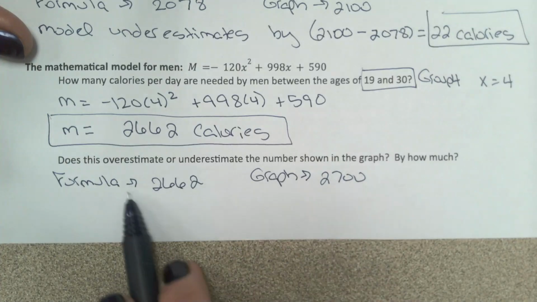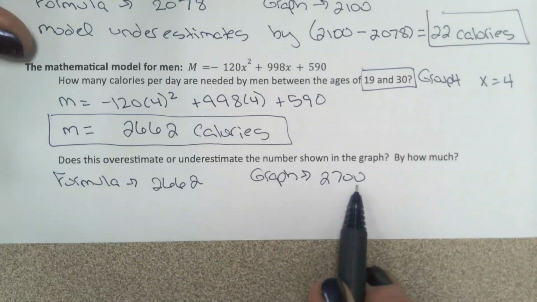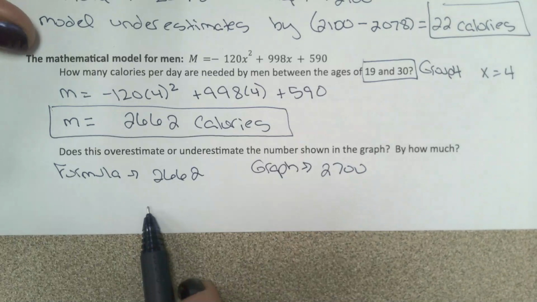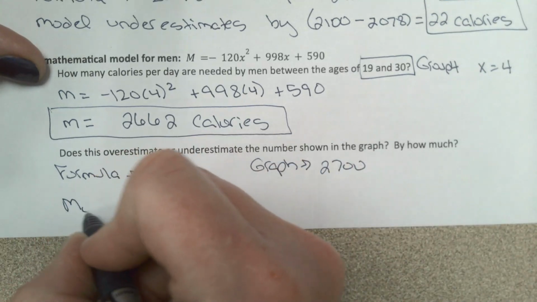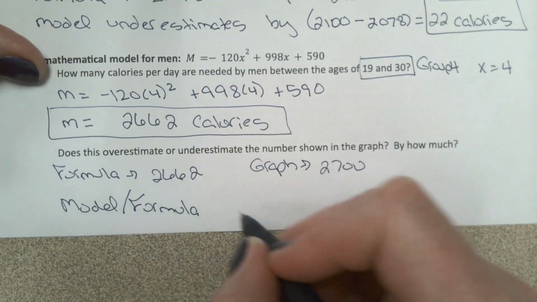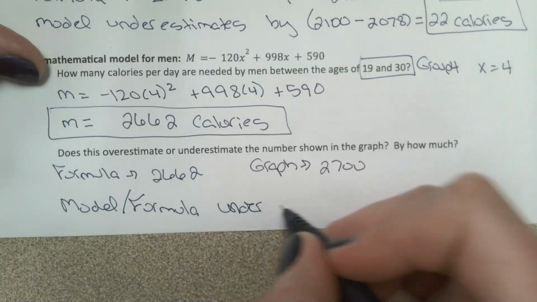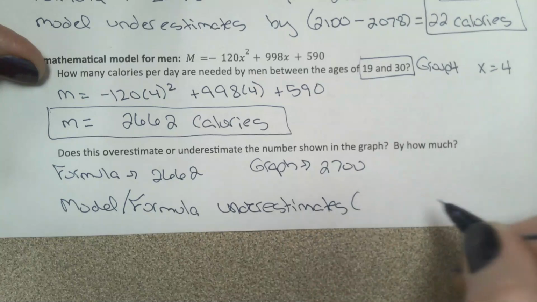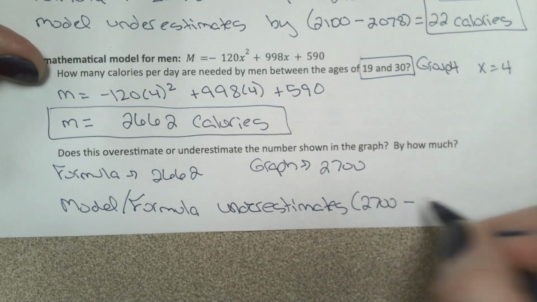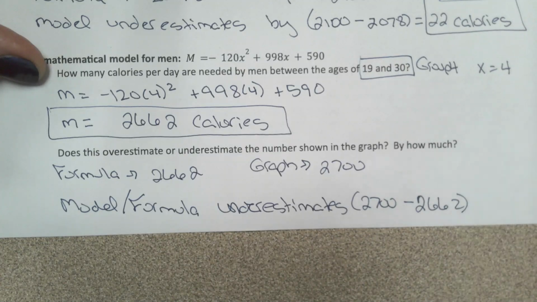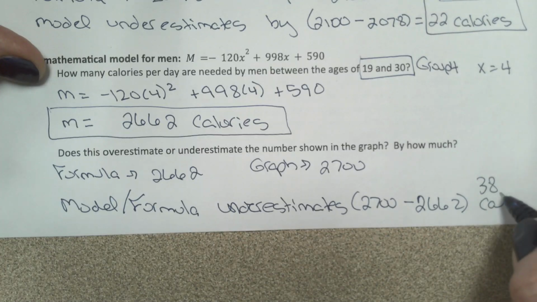And so here, the formula is less than the graph, and so the model also underestimates for men. By how much? Once again, we're going to subtract 2,700 minus 2,662, and it is by 38 calories.